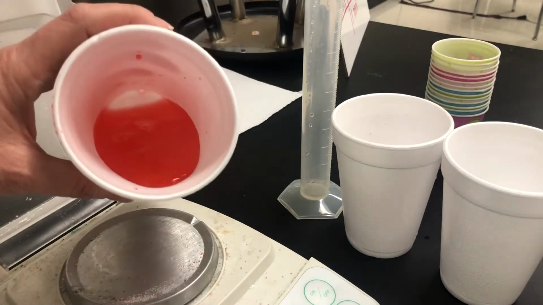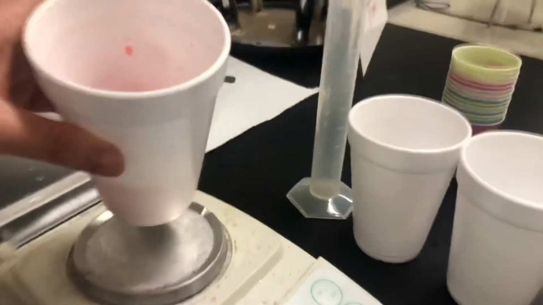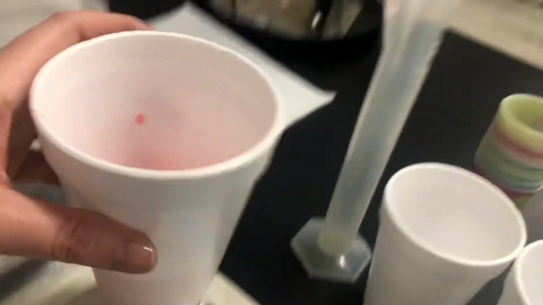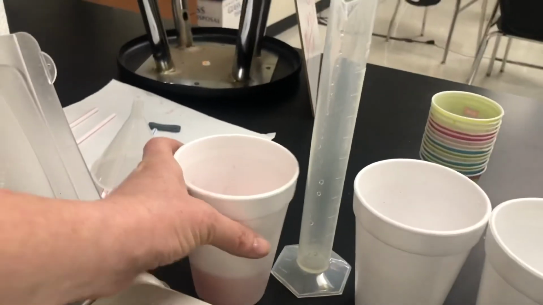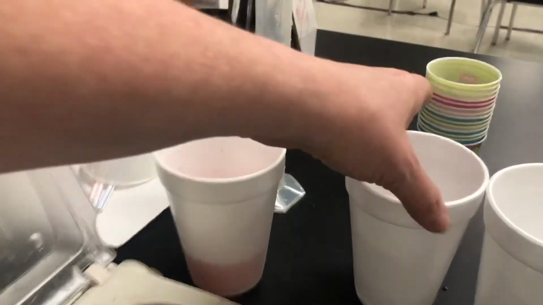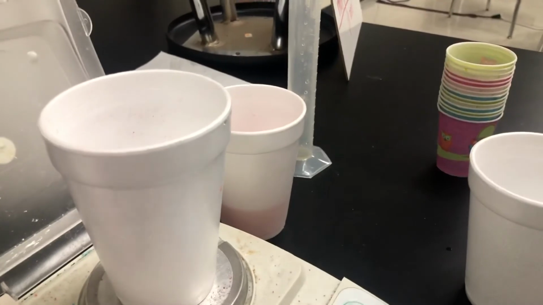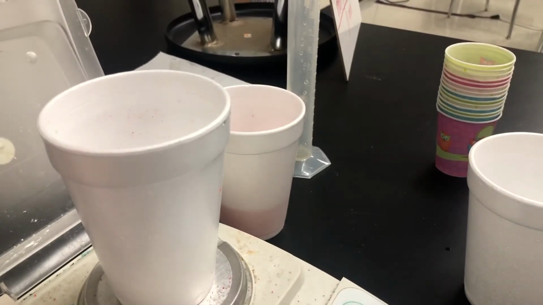I don't know if you can see it, but there is your cup number 1 Kool-Aid. All right, now I'm going to do it with cup number 2 and cup number 3. Cup number 2 goes on to the balance. We zero it out. This one has quite a bit more than the first cup.